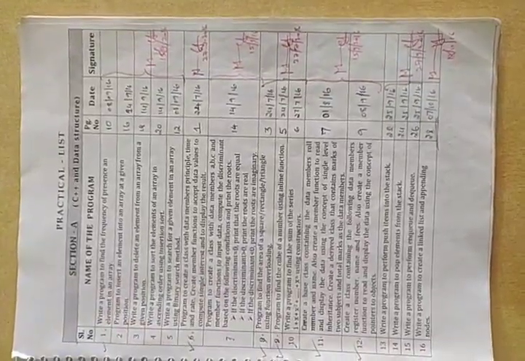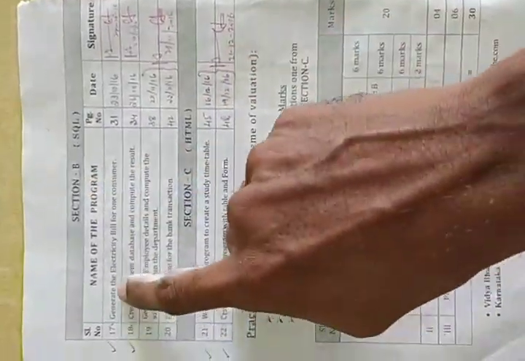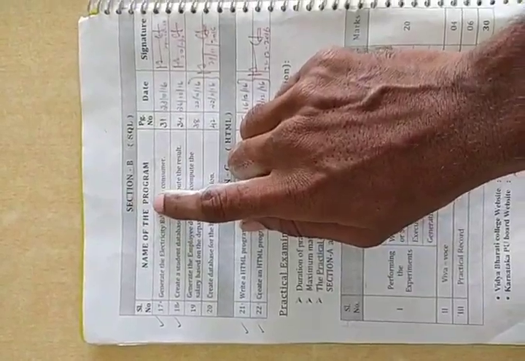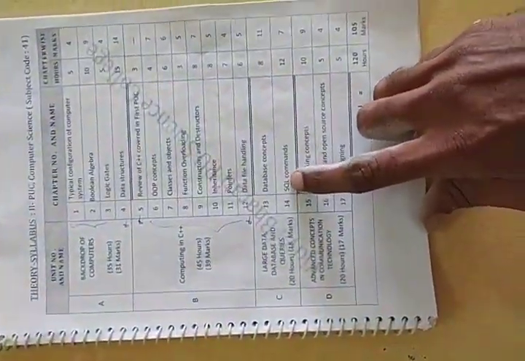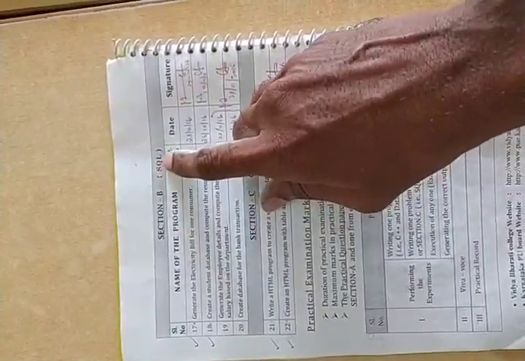This is section B. These 4 problems are taken from the SQL commands, 14th chapter. So from these SQL commands we are going to have these 4 problems in section B, SQL.